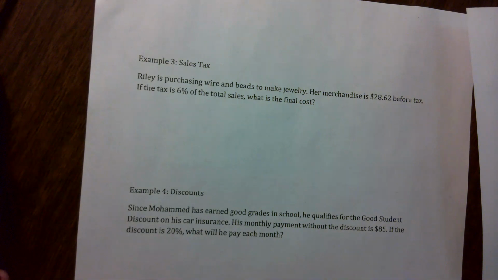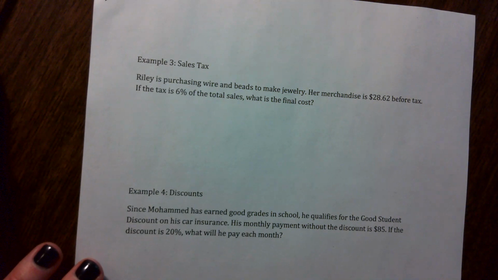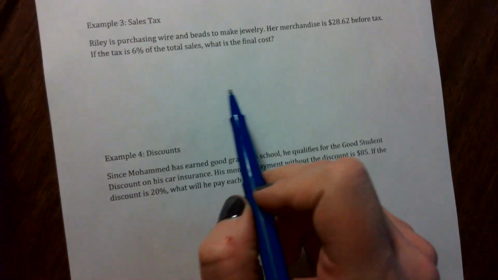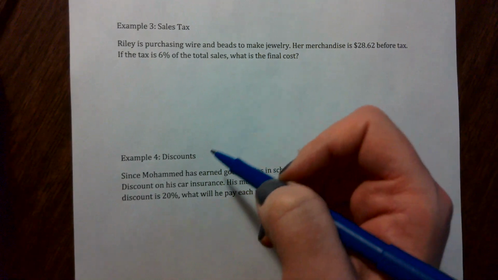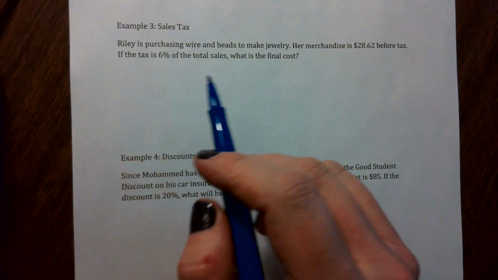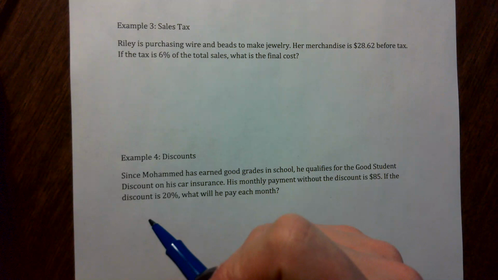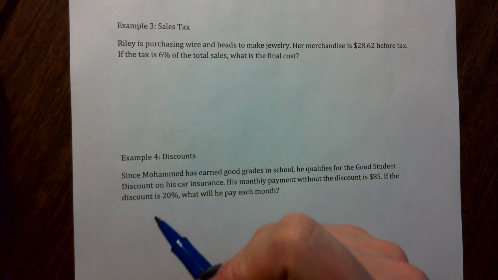Okay. So I think these are just other percentages that we're using in our examples. Riley is purchasing wire and beads. So her merchandise is before tax. Tax is 6% of the total sales.